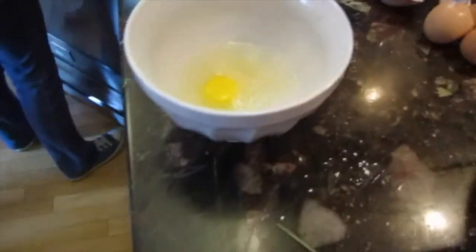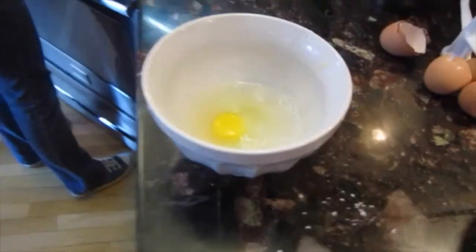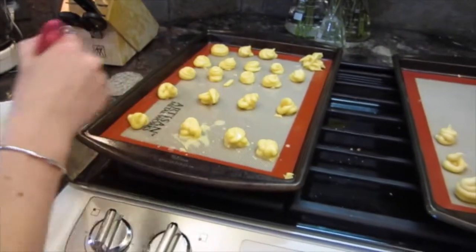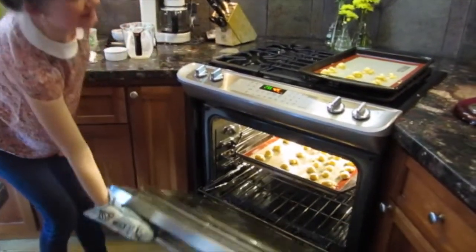You can mix up the egg wash with 1 egg and water. Brush the egg wash onto the dough. Bake the cream puffs in the oven for 20 minutes.